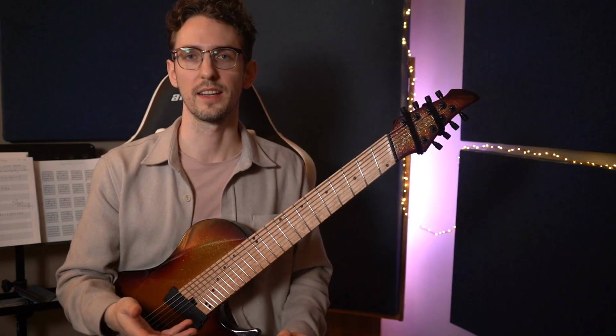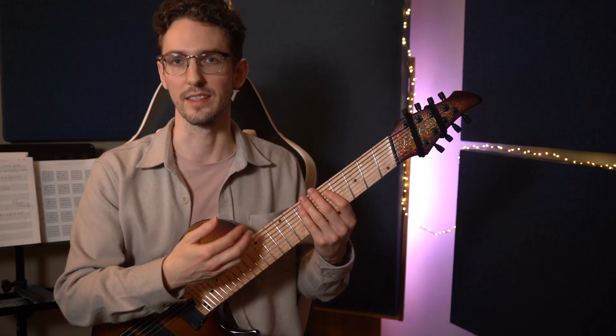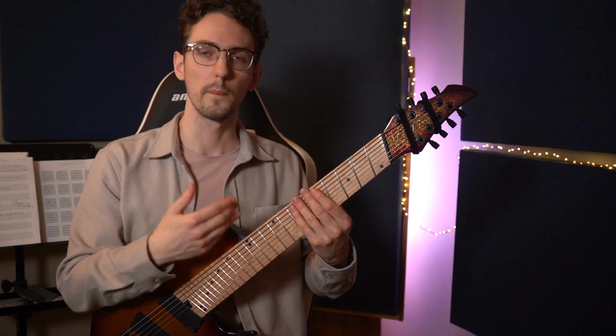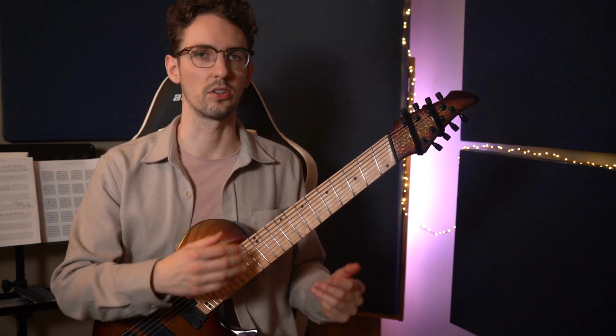Now there are many other exercises and applications that we can have with these voicings on the guitar, especially the 8-string guitar with this extended range that we are afforded, but I'll save that for future videos. I just wanted to give you something to get started, especially if you haven't looked at any of these voicings before.